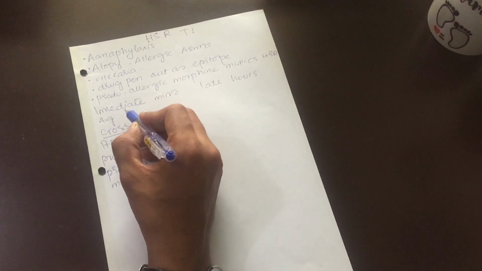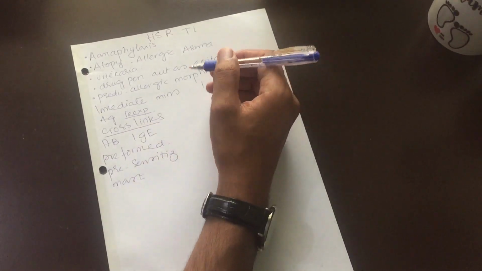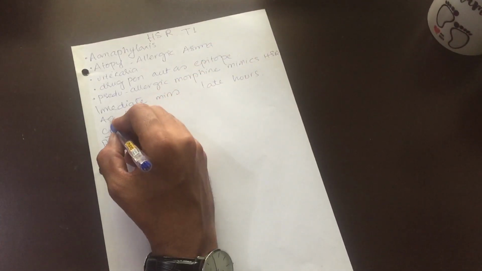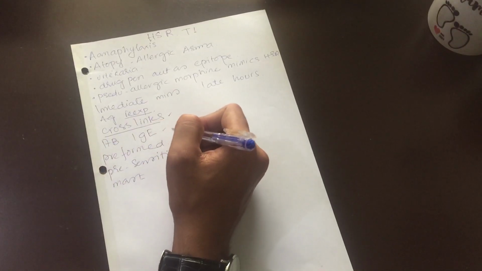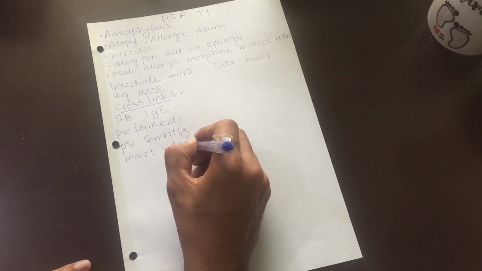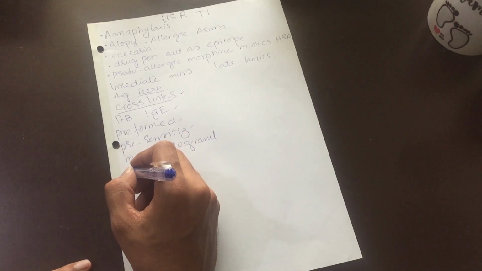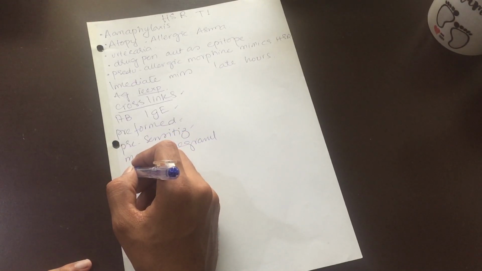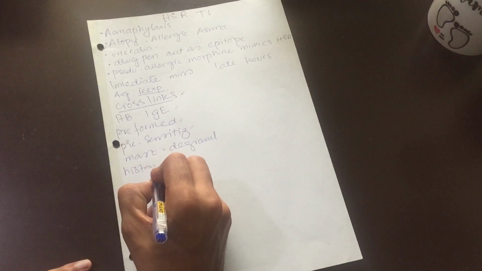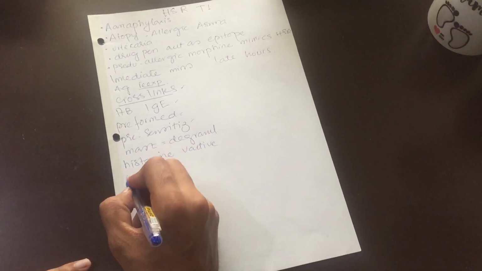So whenever the allergen re-exposes or re-enters the body or the barrier of the mast cells, the allergen cross-links with the antibody IgE of the pre-formed and pre-sensitized mast cell. Then the mast cell degranulates, and when degranulation happens, the mast cell has a lot of enzymes which can cause different functions. For example, histamine, and histamine is a vasoactive substance. Then we have the tryptase.